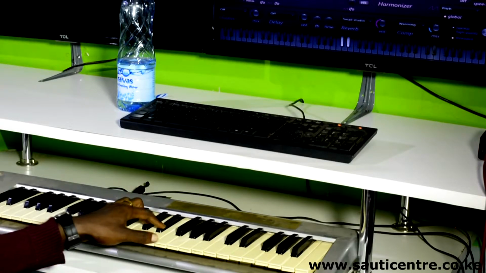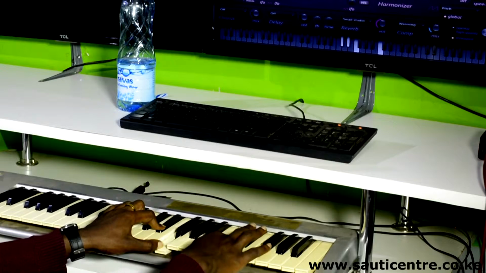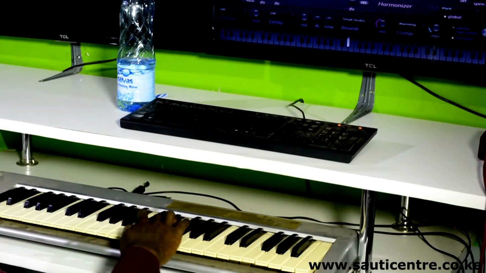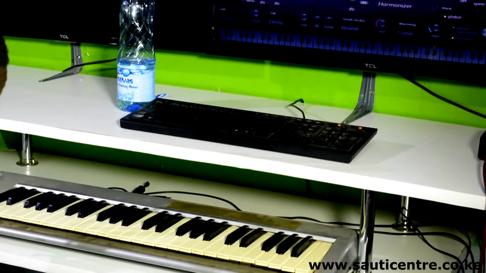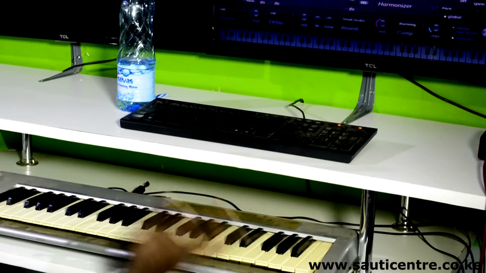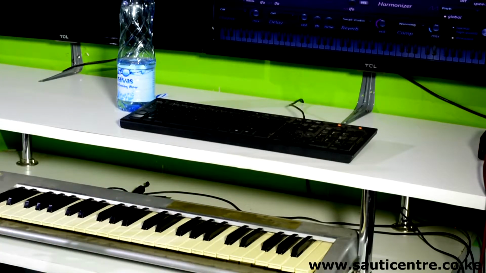So we have all these black notes within the C sharp major scale, okay? The C sharp major scale, because the C sharp whole tone scale would not really have all the black notes. So those are the notes within the C sharp major scale.